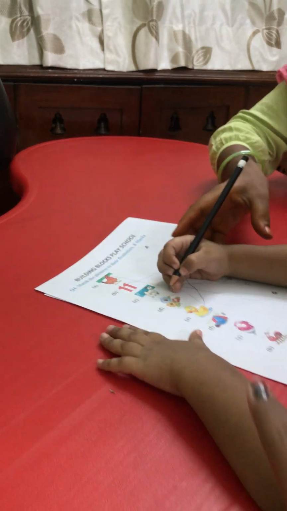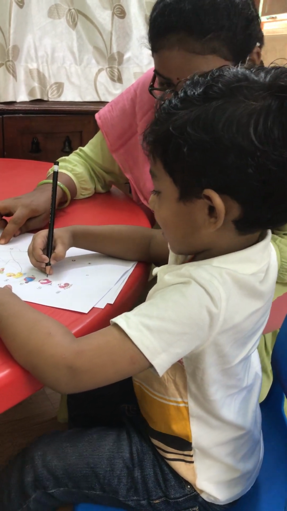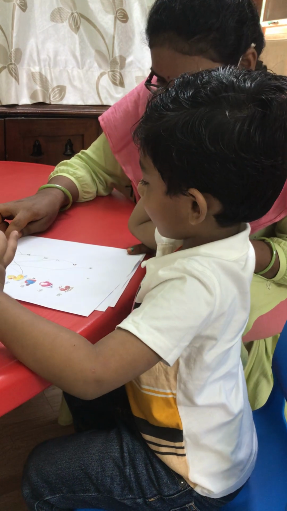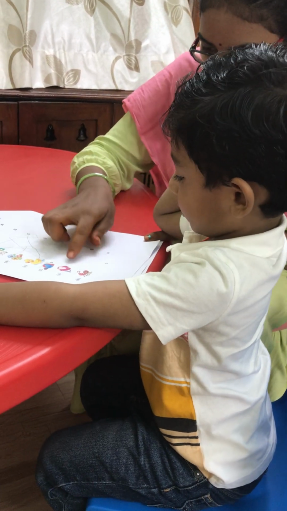Keep this hand here. Balloon. From balloon to B. Where is B? Look at here. B. Very good. Draw the line to B. Balloon to B.